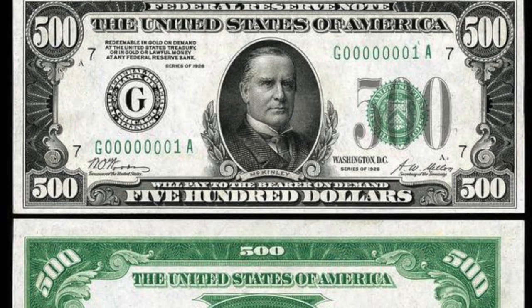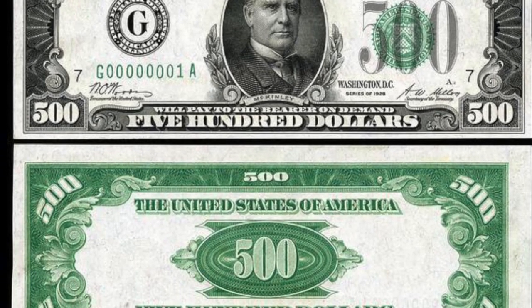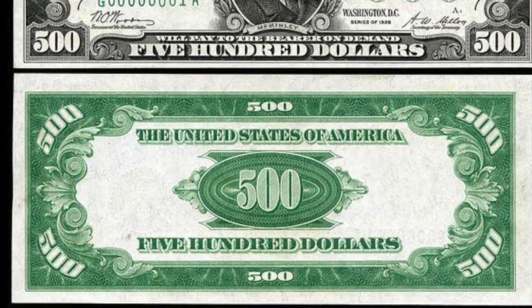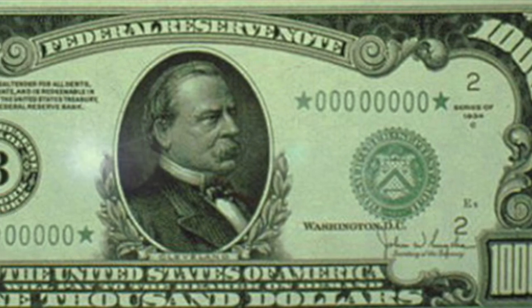Most $500 notes in circulation today are in the hands of dealers and collectors, and if you do ever happen to come across one, you definitely want to hold on to it because they're worth about $700 on the open market. Next up, we have the $1,000 bill.